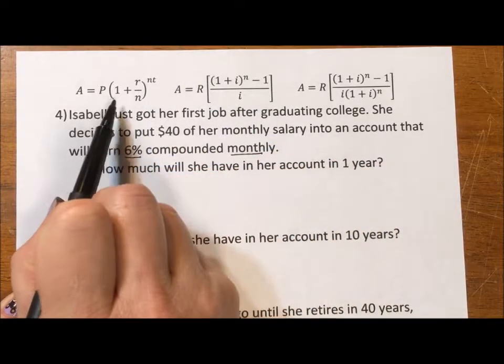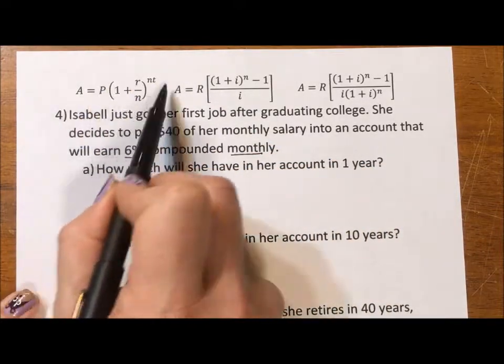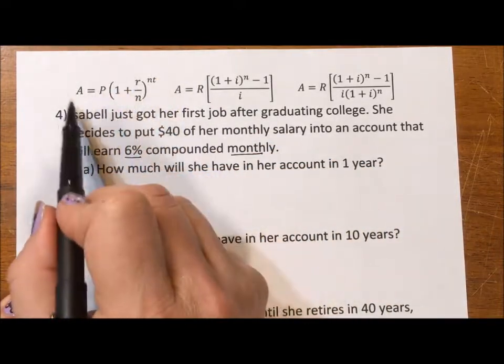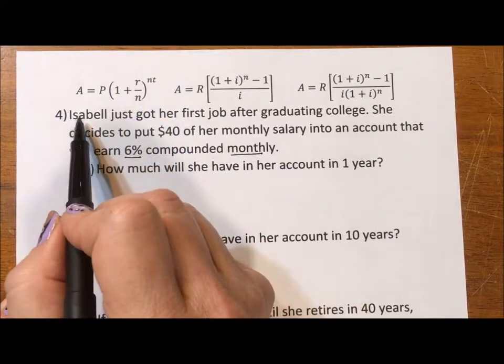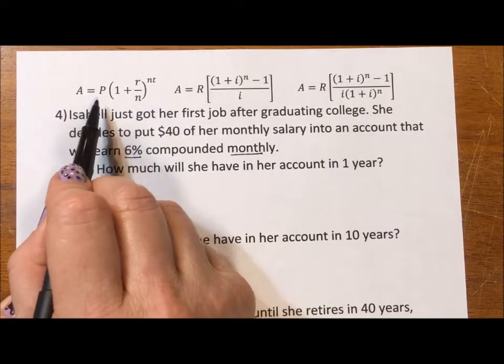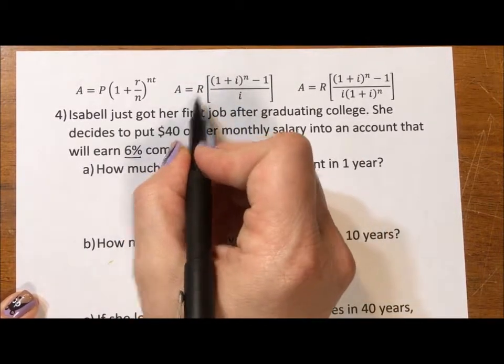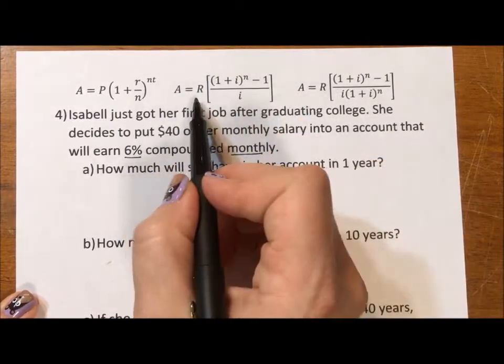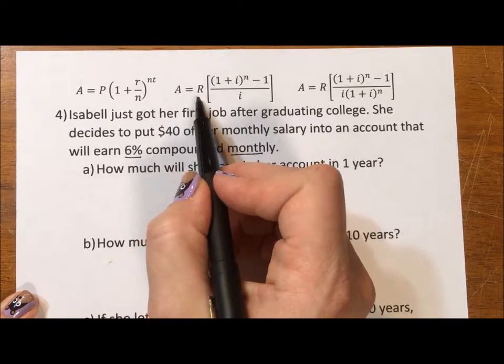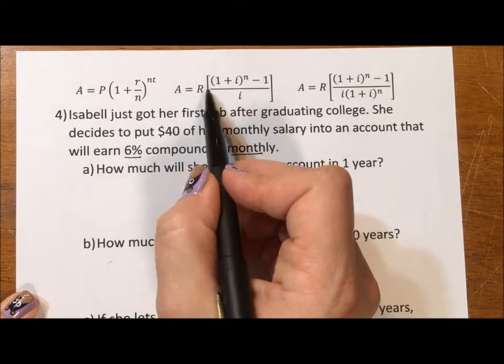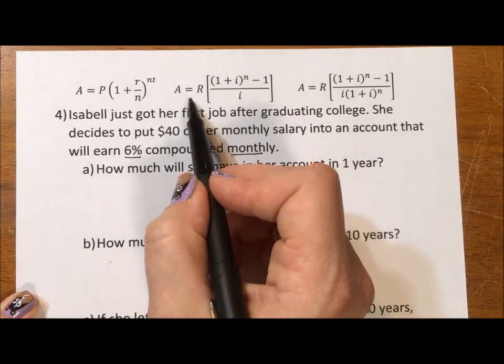So this formula here is if you have one lump sum. I'm going to put $20,000 into the account and forget about it for a long time. This is a one and done. This one, however, this R, you can think of, this is not what it means, but you can think of an R as like repeated deposit. You repeat your money over and over and over again.